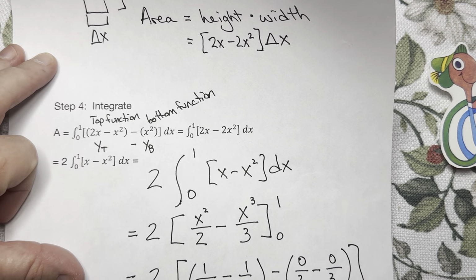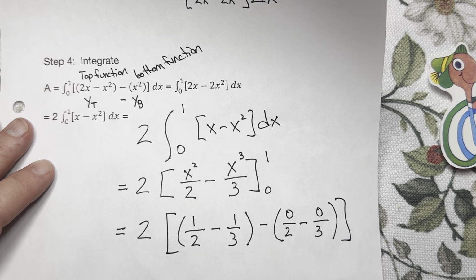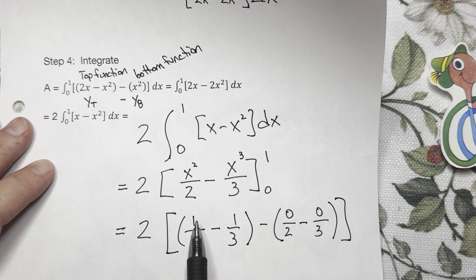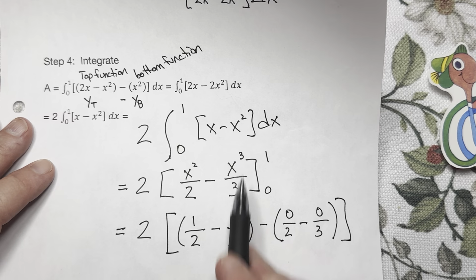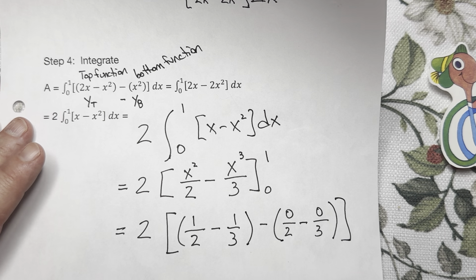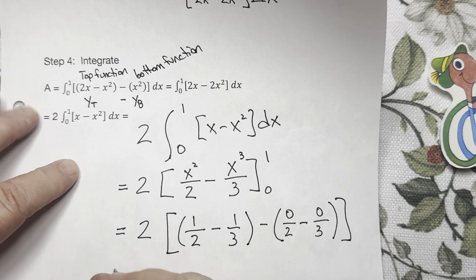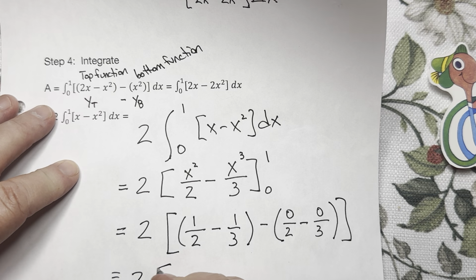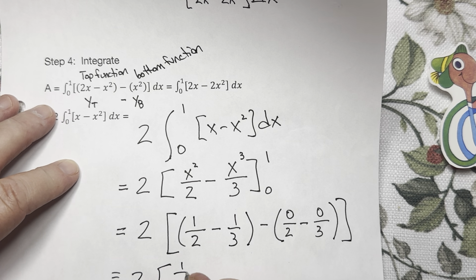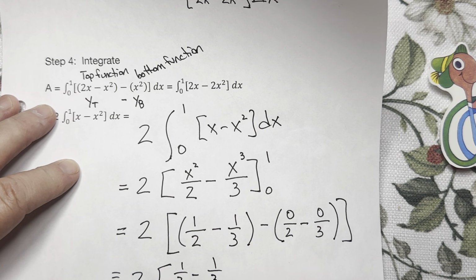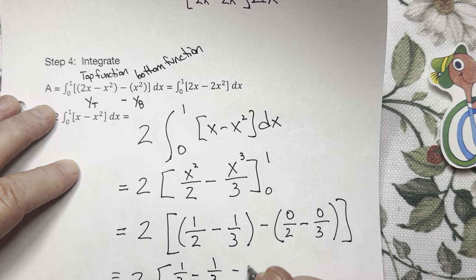Can you guys still see this? Oop, I was slightly off. Sorry about that. So I plug in the 1, and I get 1 squared is 1, 1 cubed is 1. And then this is all 0. So I just get 1/2 minus 1/3, and then we subtract 0. So we don't have to worry about that.